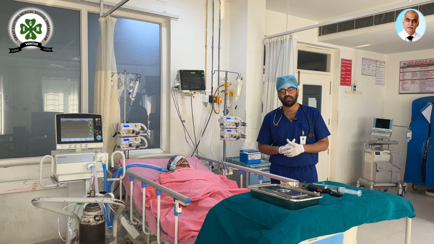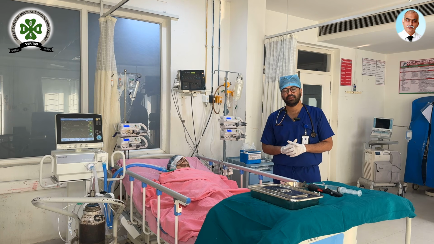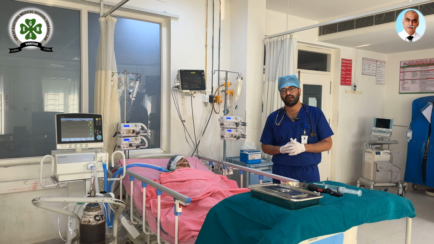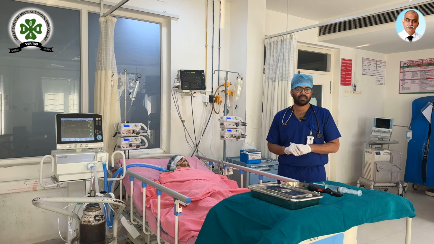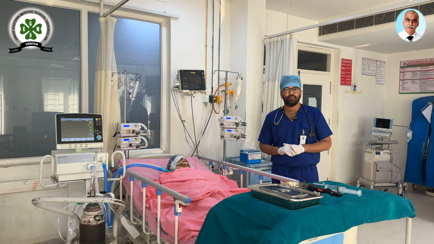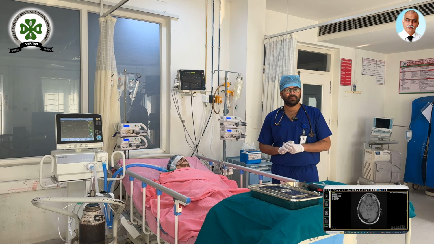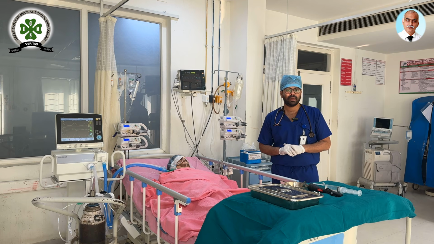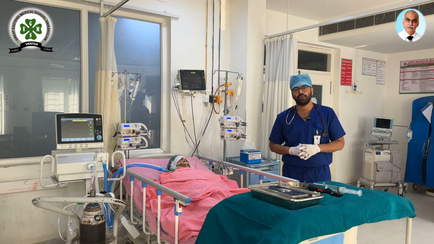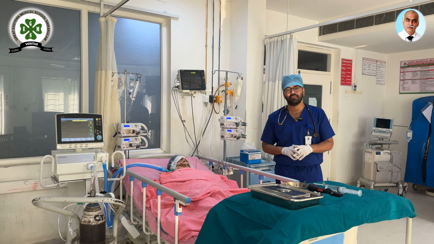A 21-year-old gentleman, with no comorbidities, presented with a chief complaint of headache since 2 days, and during his working hours, he had sudden loss of consciousness. On arrival to James Emergency, his GCS was 3/15 and bilateral pupils were dilated. Then we did a non-contrast CT brain. It was suggestive of subarachnoid hemorrhage associated with intraventricular hemorrhage. Today I am going to talk about the process of declaration of brain death.